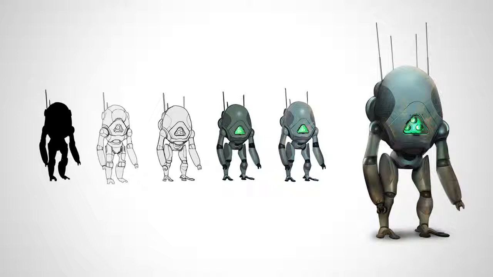And finally, I love this method of iteration because it's great for teams. Maybe the team is you and your client. Maybe it's you and an art director. Or potentially if you work at a game studio or in visual effects, the team is you and a bunch of other artists. The reason this works so well with a team is because it has these necessary stopping points.